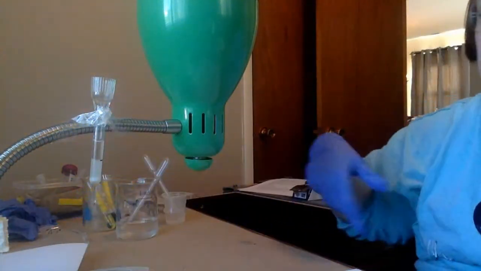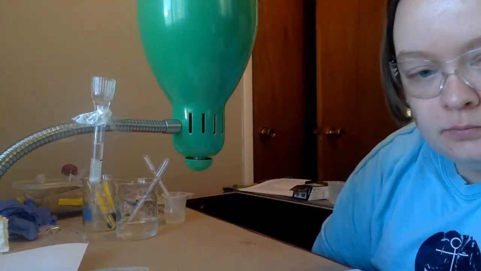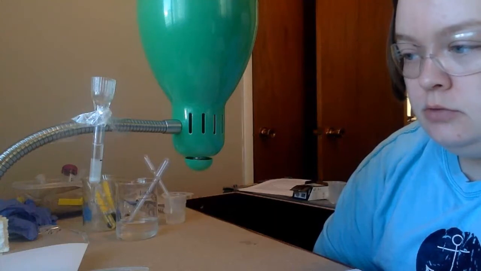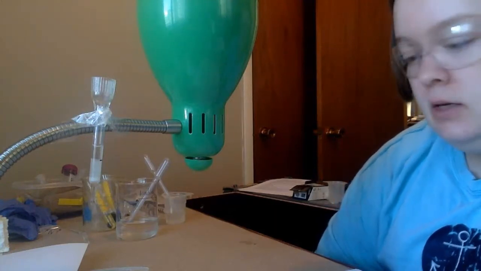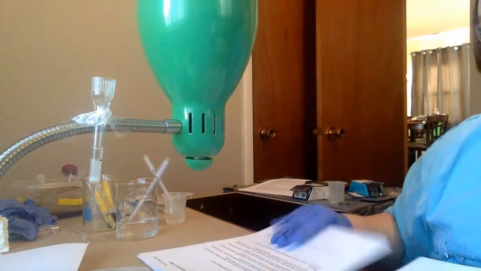I'll hold that up when we get our colors there. But right now, it's dripping through. Again, I'm doing this so that I'm cleaning out anything that may still be residual inside.